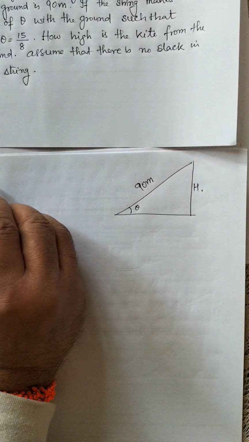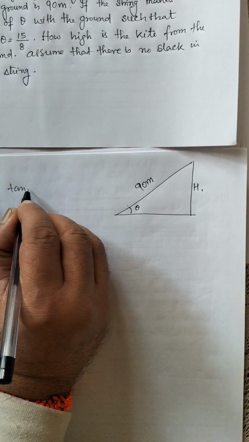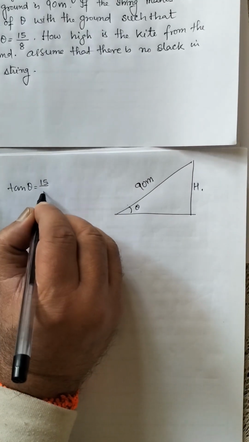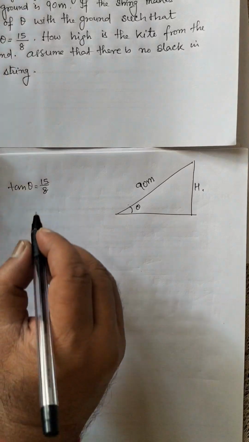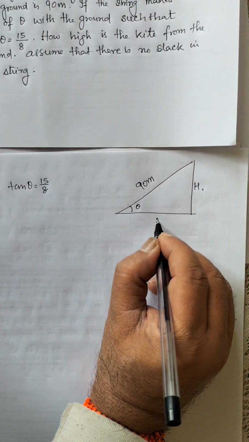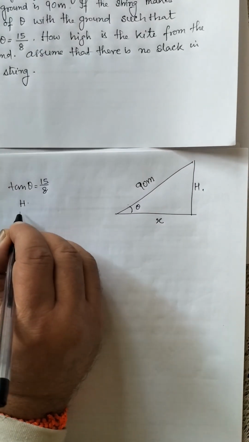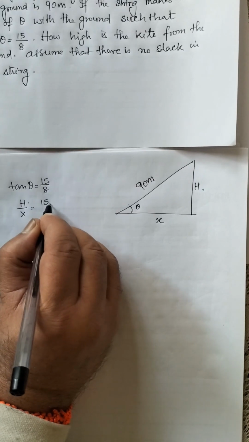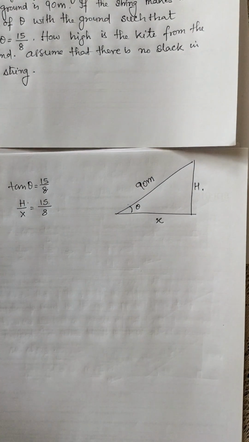It is given that tan theta is 15 on 8. Now we know tan theta is perpendicular upon the base, so indirectly h on x is 15 upon 8.